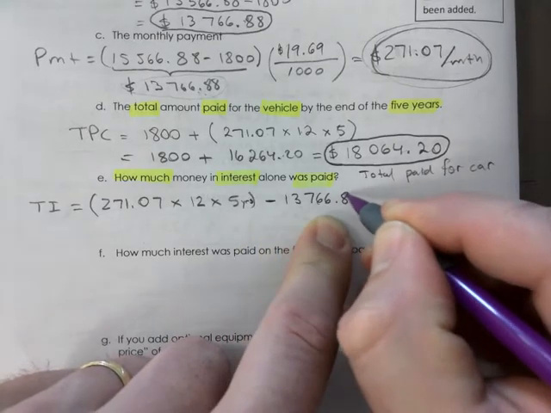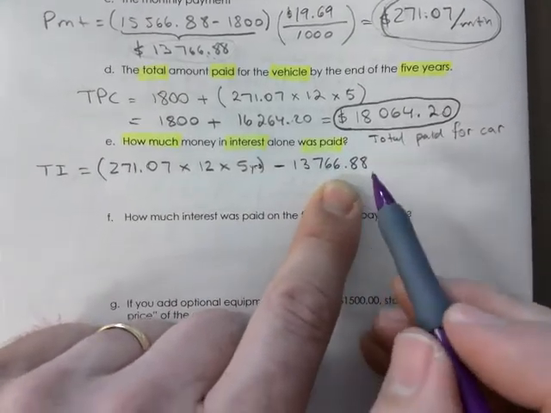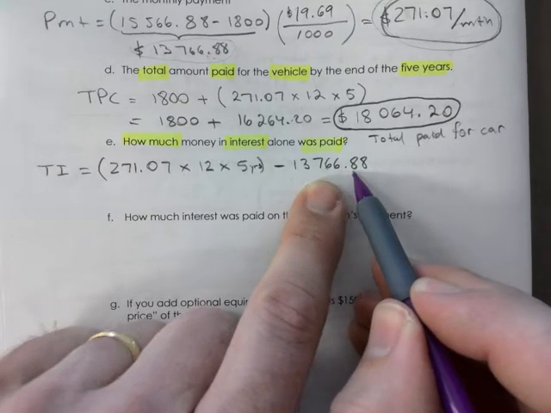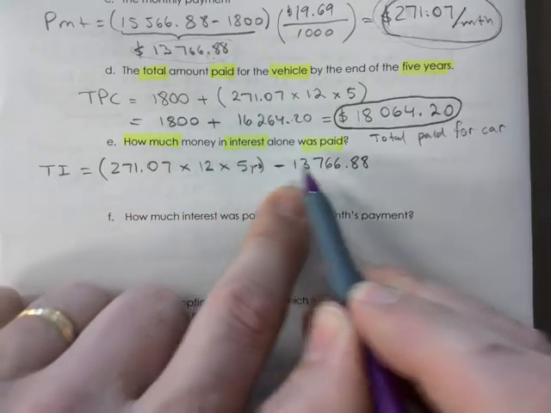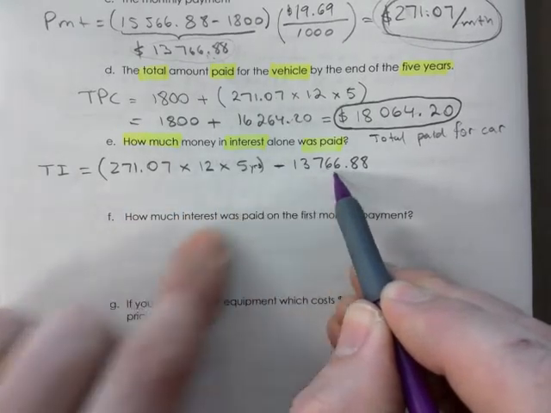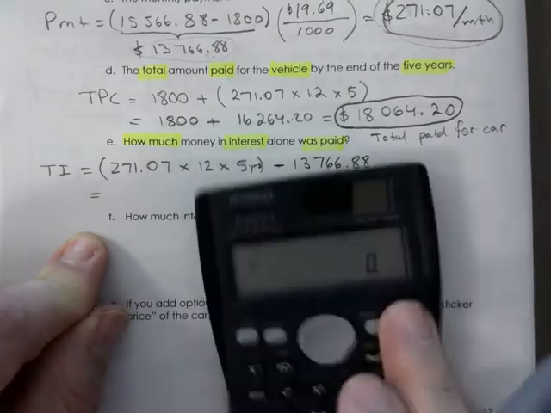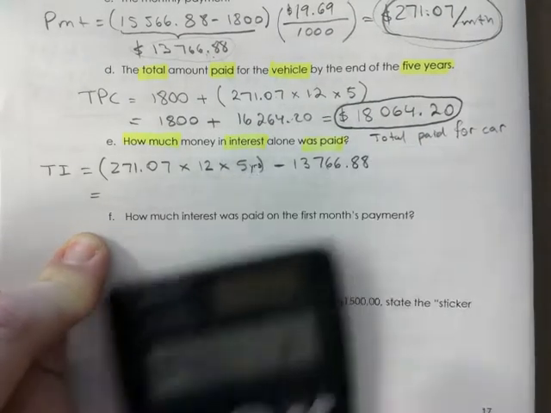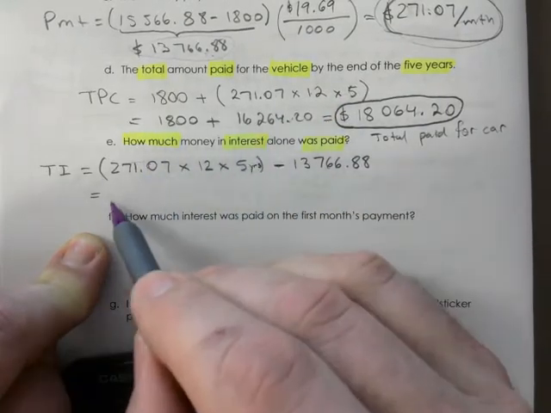So just go up there and find this number, plug it in there. So this is total paid to the bank minus the loan. I'm following the formula to the T. I can cheat a little bit because I know this is the same as this here.